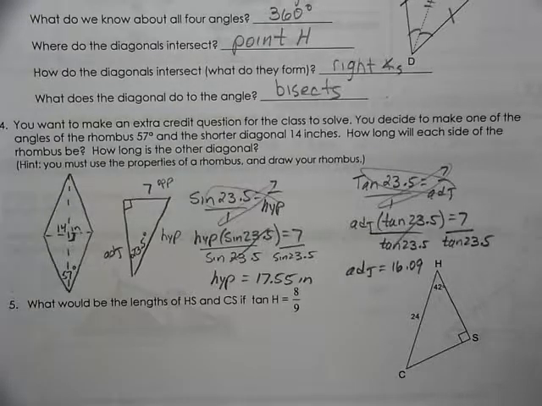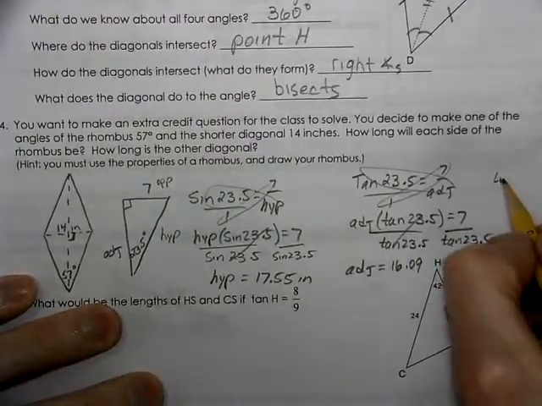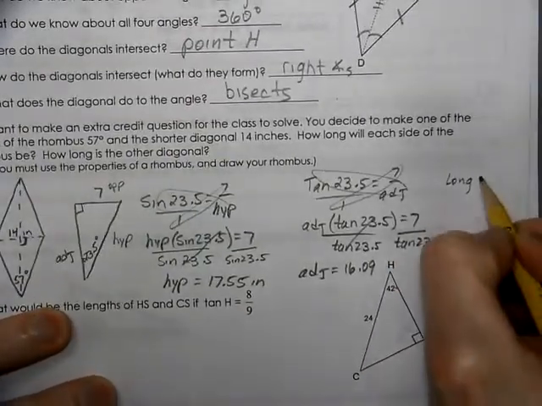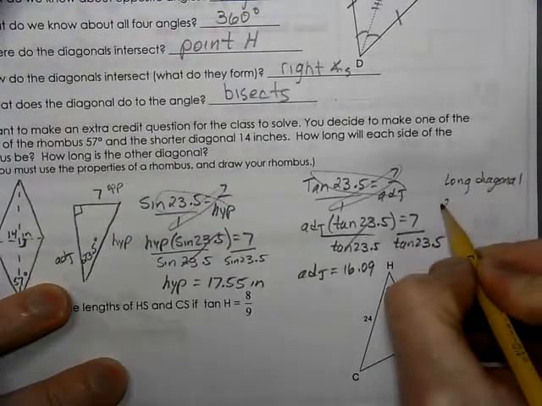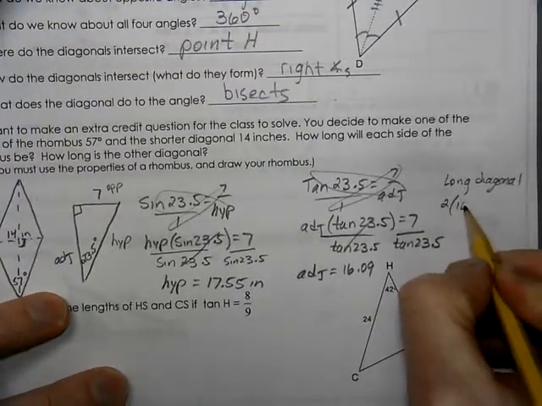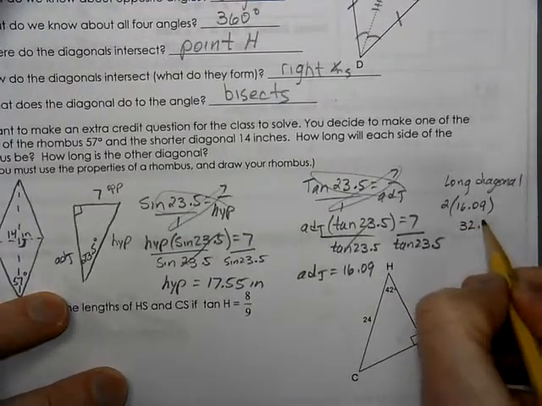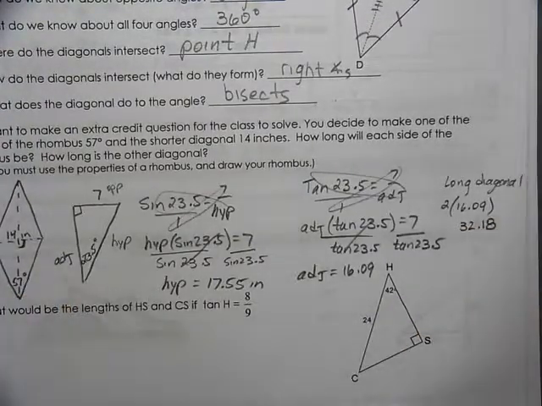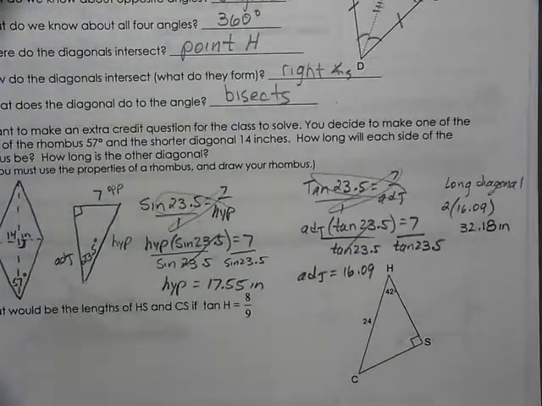Now remember that the diagonals bisect each other, so 16.09 is the long leg. The long diagonal is going to be 2 times 16.09. So that comes out to be 32.18. And of course that would be the same units as inches.